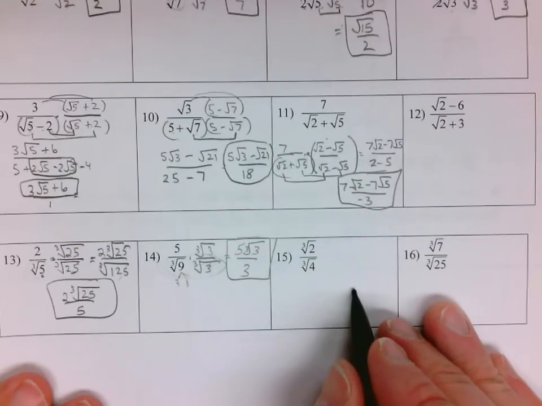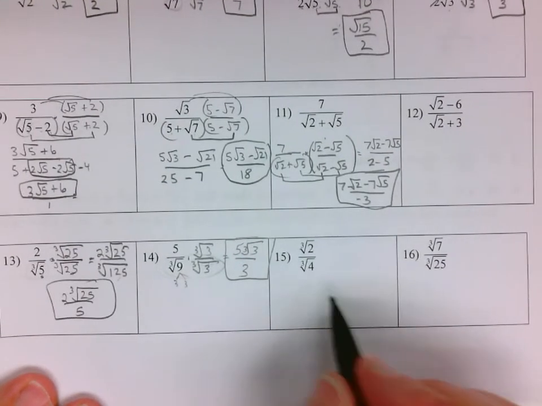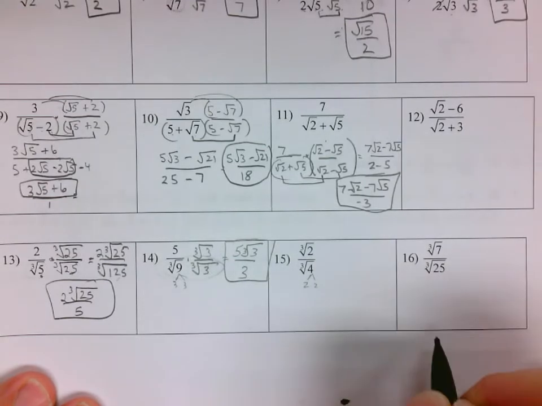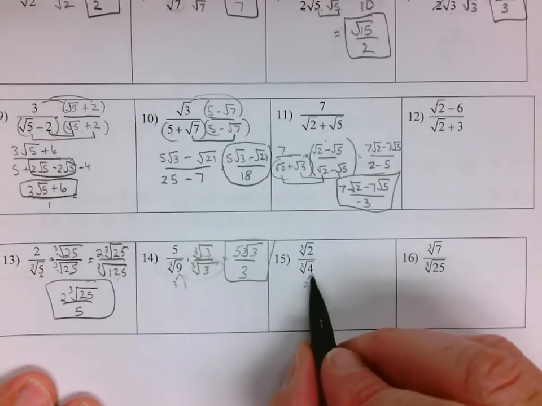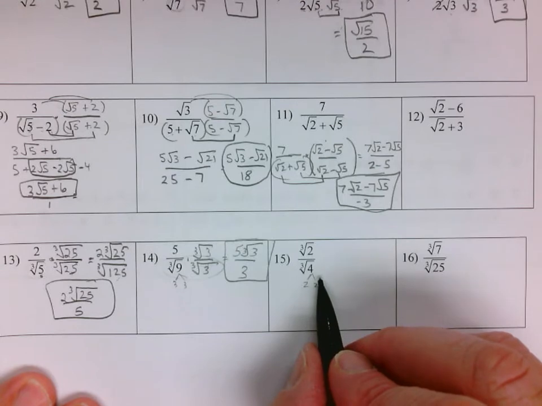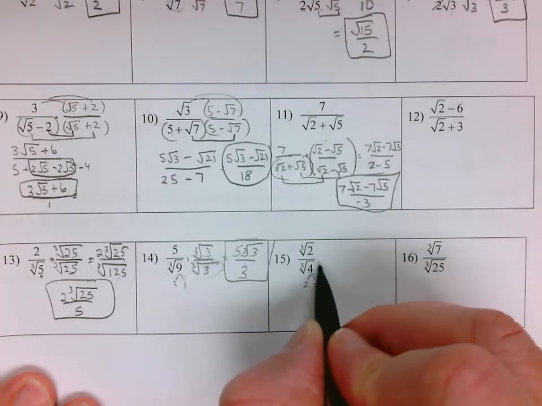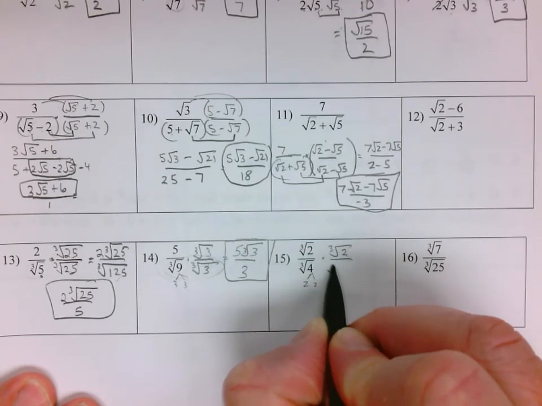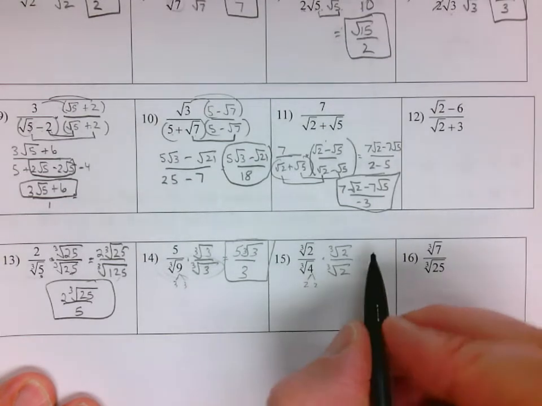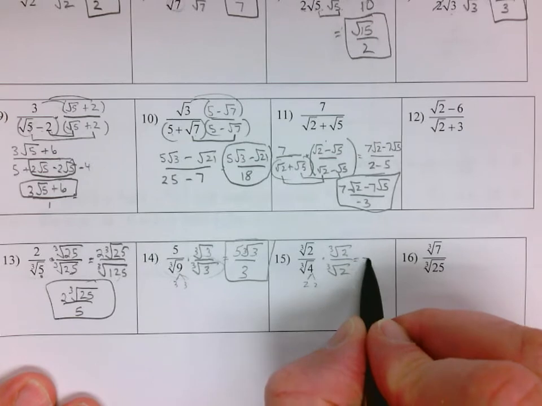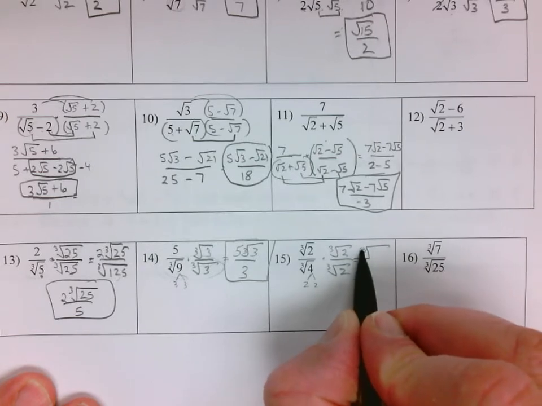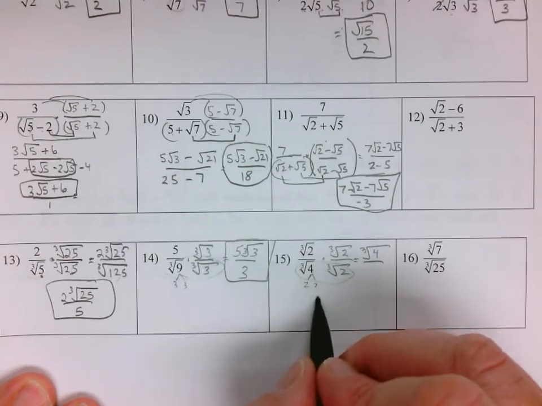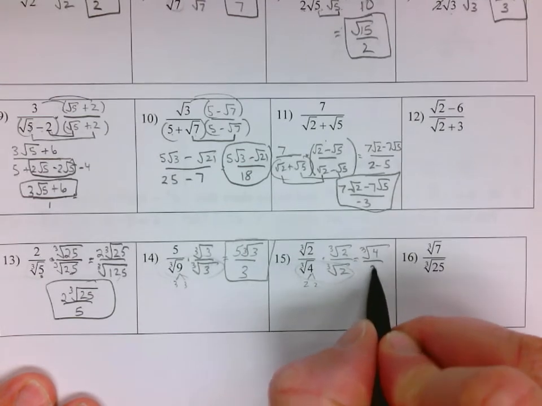Same here. We're rationalizing. We're ignoring the numerator. This is 2 times 2. And I want it to be 2 times 2 times 2. So I'm going to multiply it by cube root of 2. So I have cube root of 4 over cube root of 8, which we picked to just be 2.